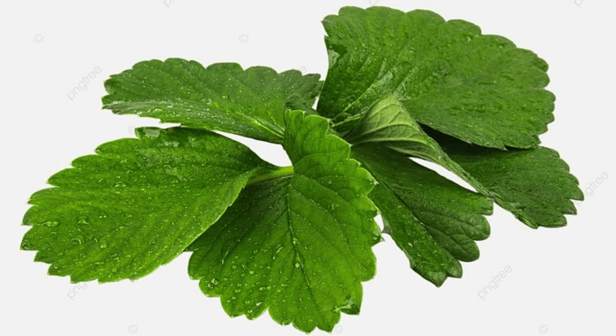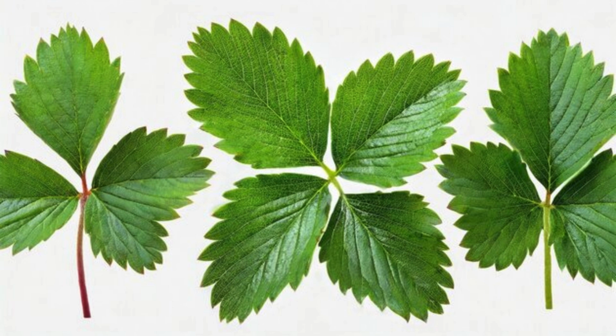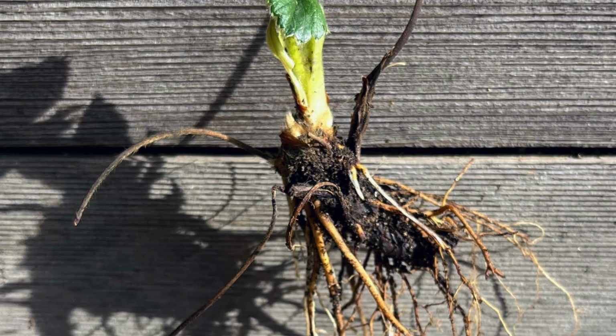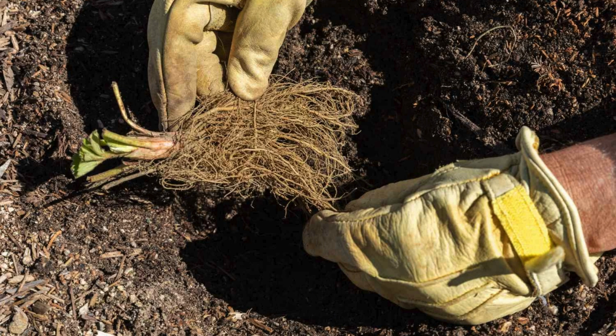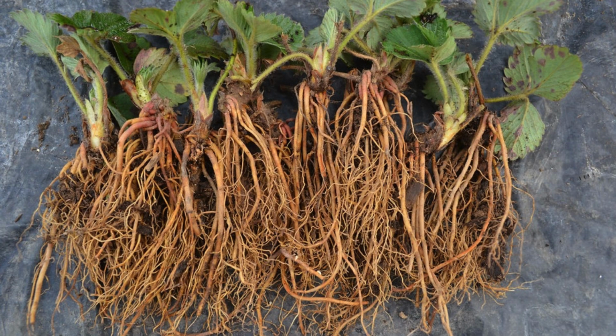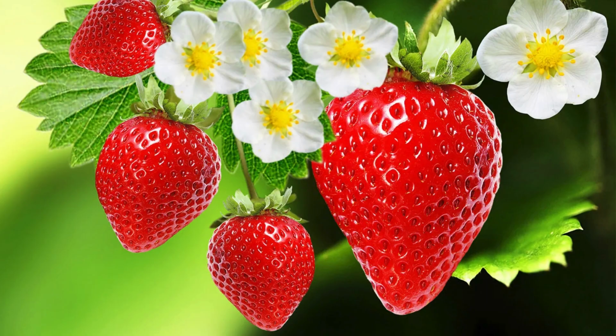Another part are the leaves. Strawberry leaves have 3 blades per leaf, on long stems. Another part is the roots. Strawberry roots are generally shallow. Most roots occupy the top 6 inches of soil except in very sandy soils, where they can reach down to 12 inches. The last parts of the strawberry plants are flowers and fruit.